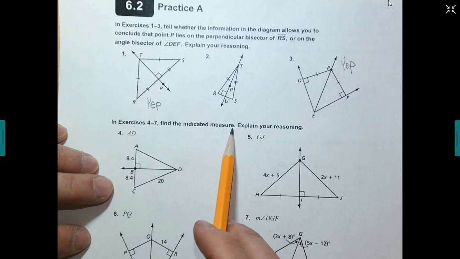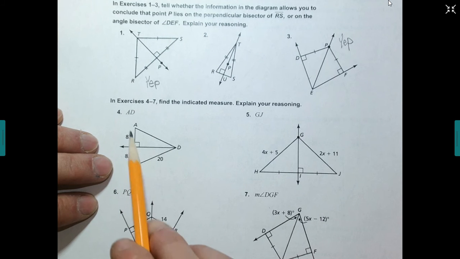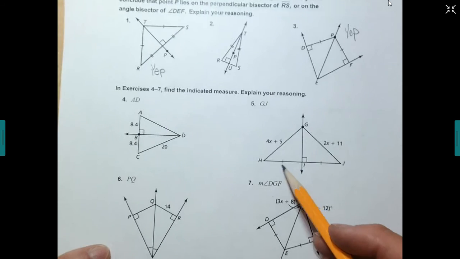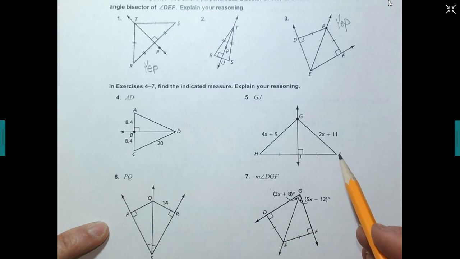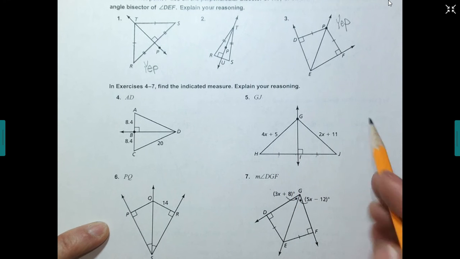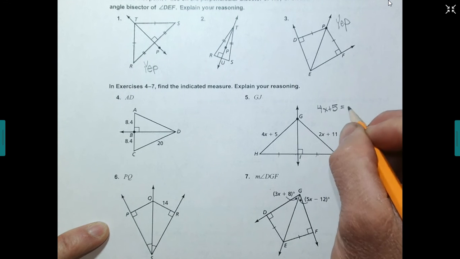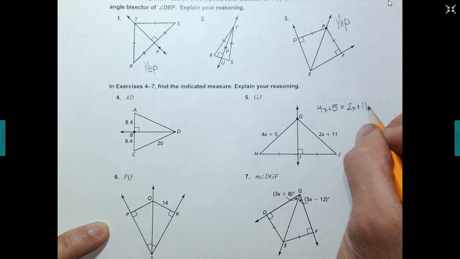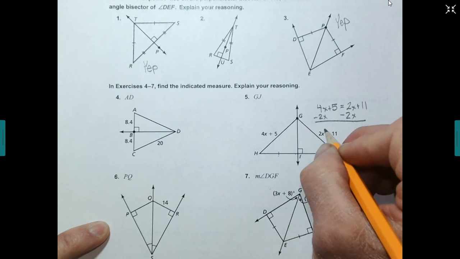Okay, find the indicated measure. So, perpendicular bisector, you need to find AD. I think you got that. GJ, we're trying to find this. These are equidistant, and it's perpendicular, so that means that this equals this. So 4x plus 5 equals 2x plus 11. So we have a simple equation. So we need to solve this equation in order to find x.